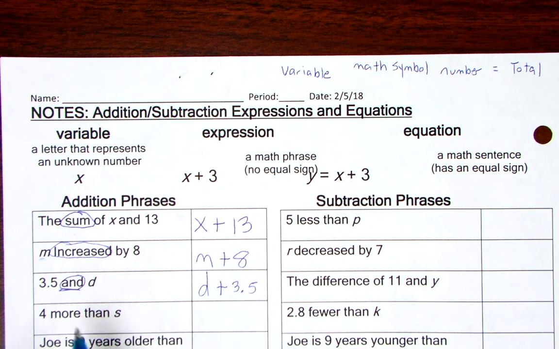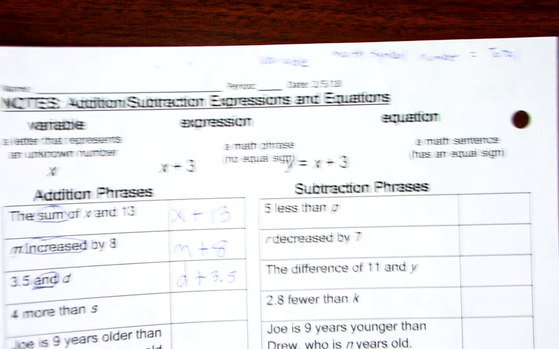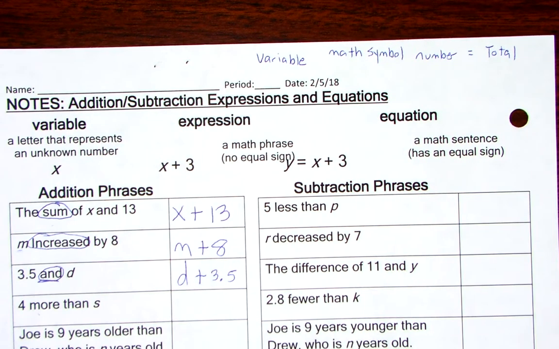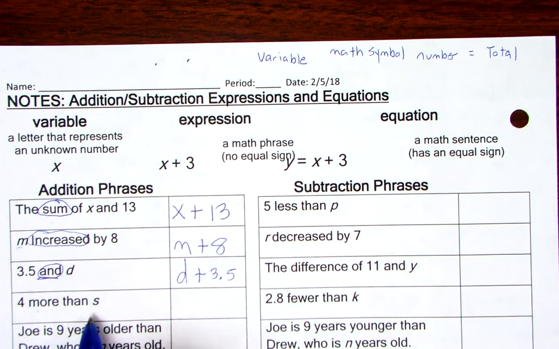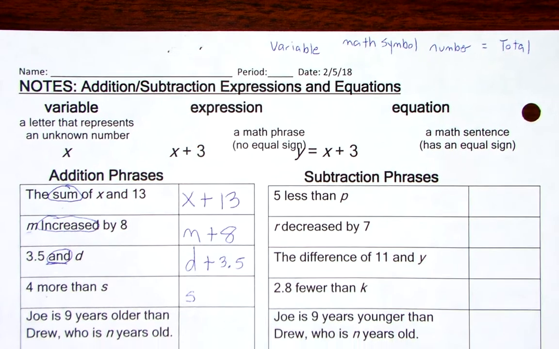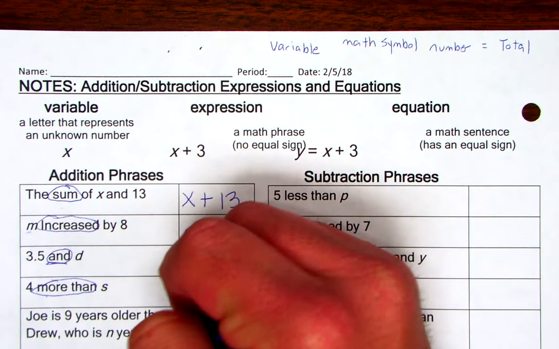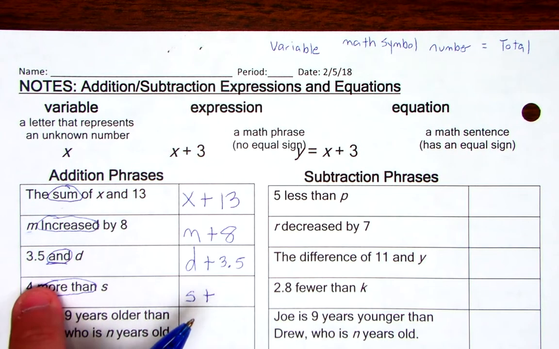Alright. 4 more than S. Start with your variable. Oh my god, I just threw my pen out of my hand. Alright, so here we go. Replacement pen. S is my variable. The words more than mean to add. And we will be adding 4 to it.